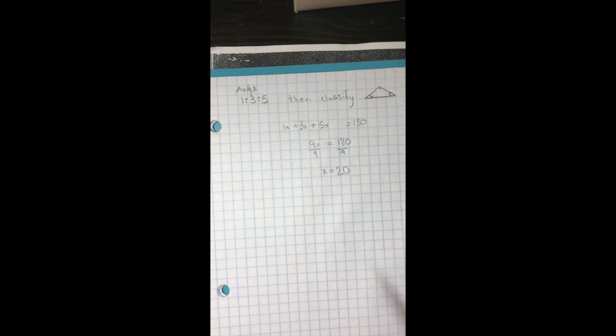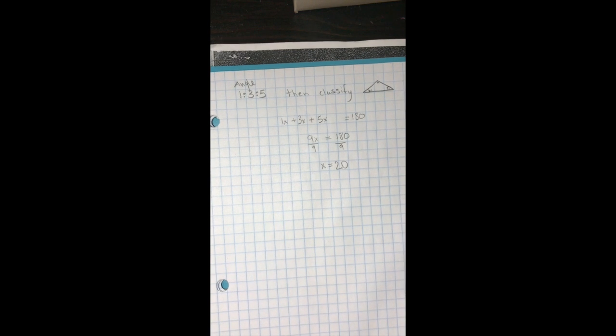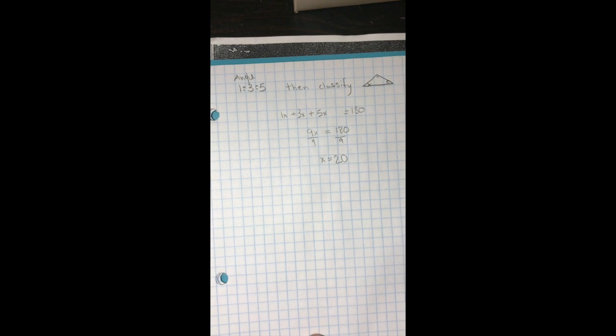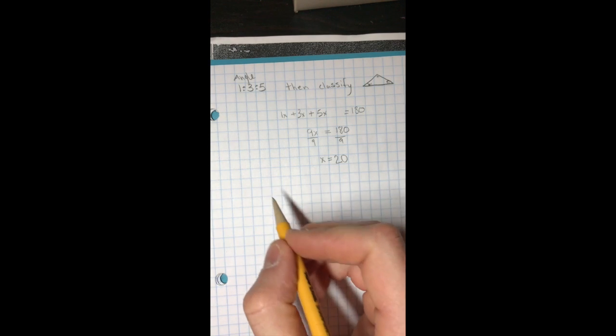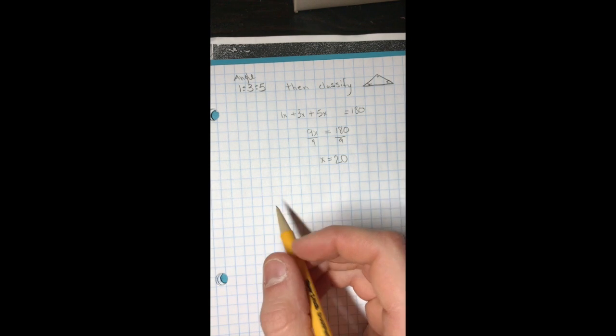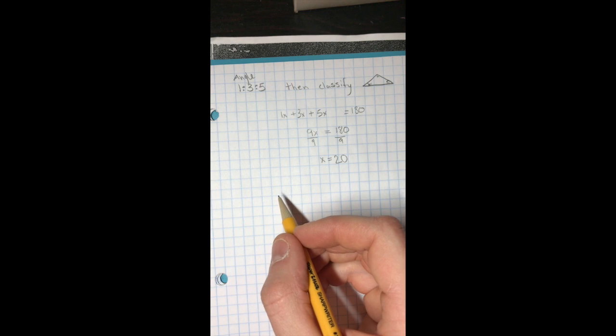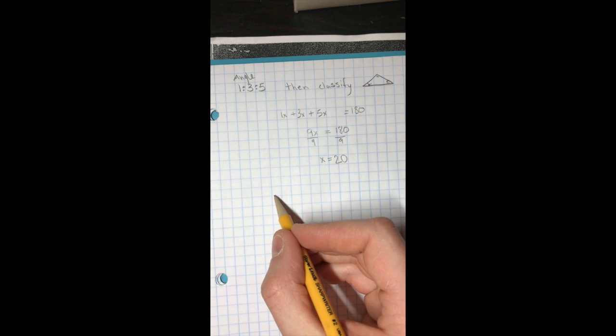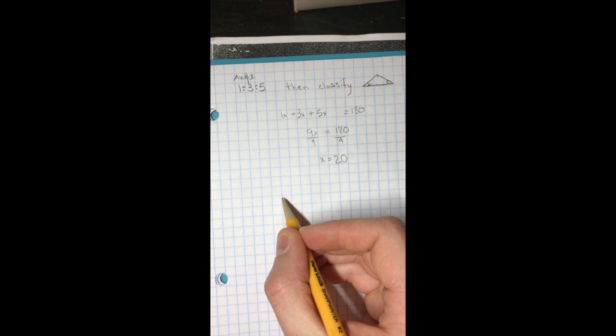We've done most of the work, but we need to still classify the triangle by its angle measures. So, our second step is going to be to plug back in and find the exact angles. We can do that by substituting 20 for x in the expression for each angle measure.